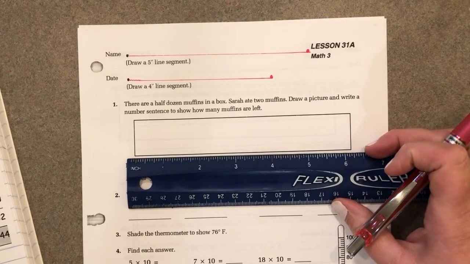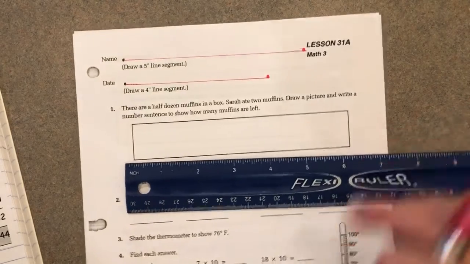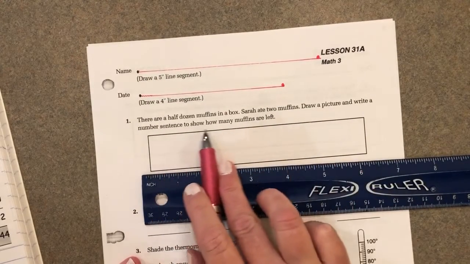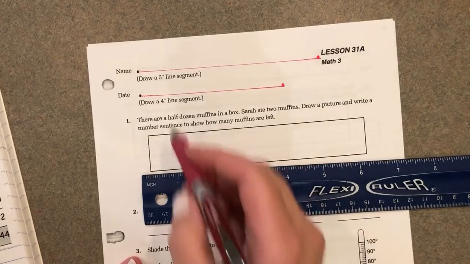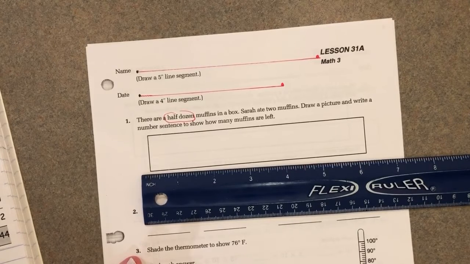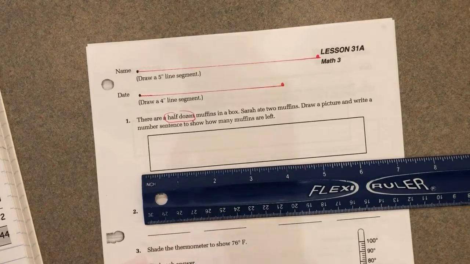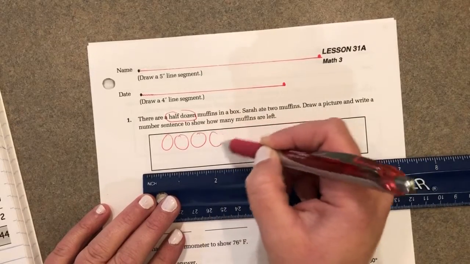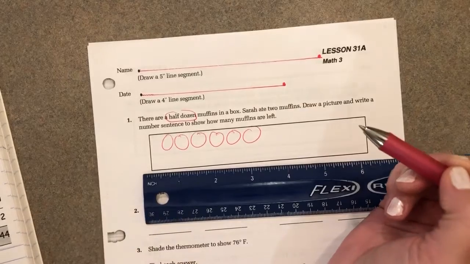There are a half dozen muffins in a box. Sarah ate 2 muffins. Draw a picture and write a number sentence to show how many muffins are left. So first we have to figure out half dozen. Half dozen's how many? Well, first of all, let's figure out how many is in a dozen. A dozen is 12. So half of 12 is 6. So half dozen muffins in a box. Let's draw it. 1, 2, 3, 4, 5, 6 muffins.